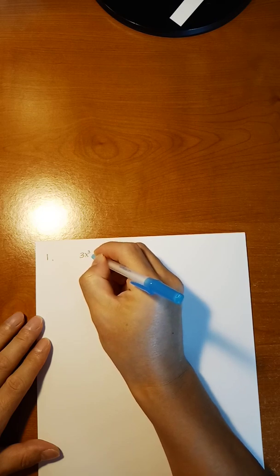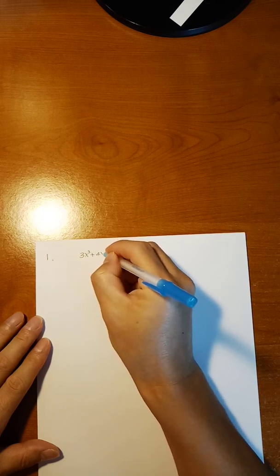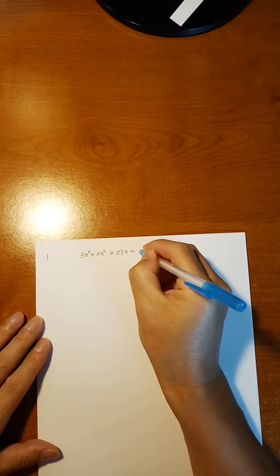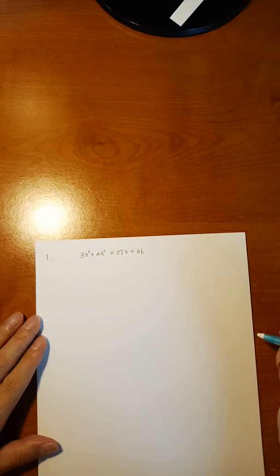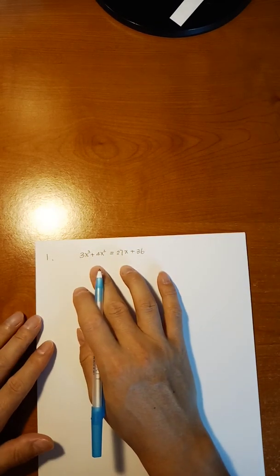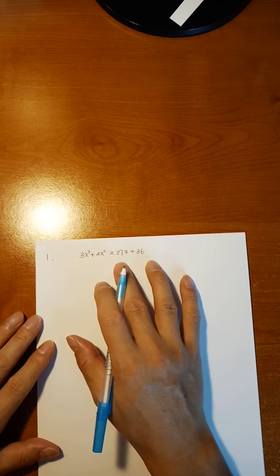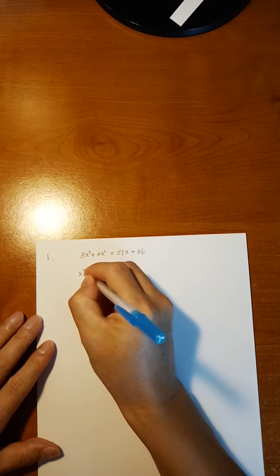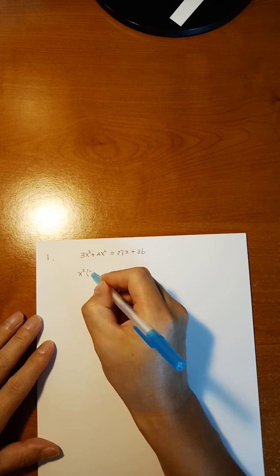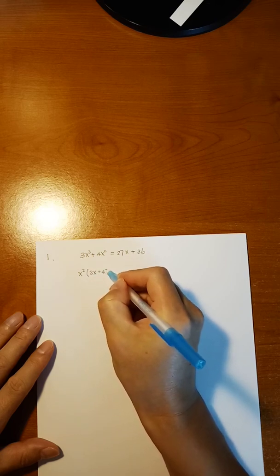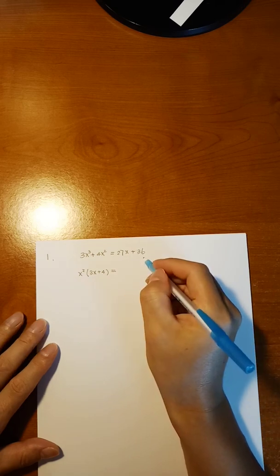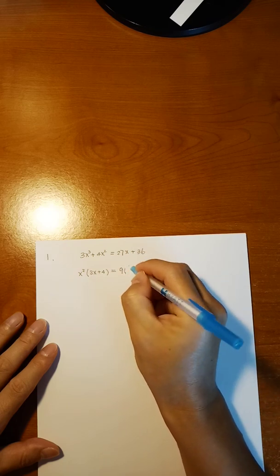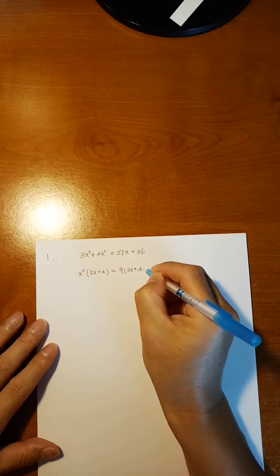3x cubed plus 4x squared is equal to 27x plus 36. Okay, so this equation naturally has two groups, the left side and right side. For the left side, we can factor out x squared. Then we have 3x plus 4. The right side, we can factor out what? We can factor out 9. So we get 3x plus 4.